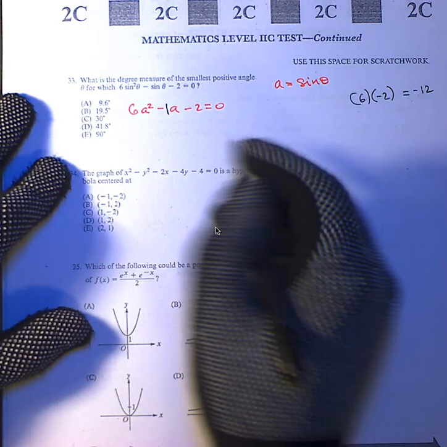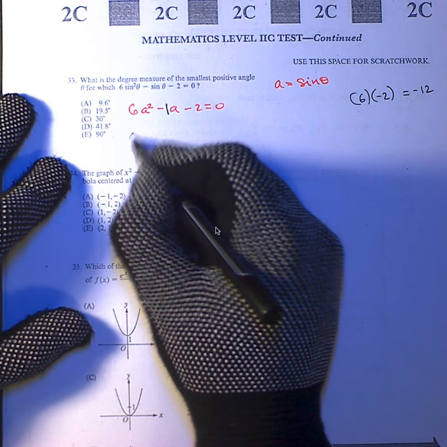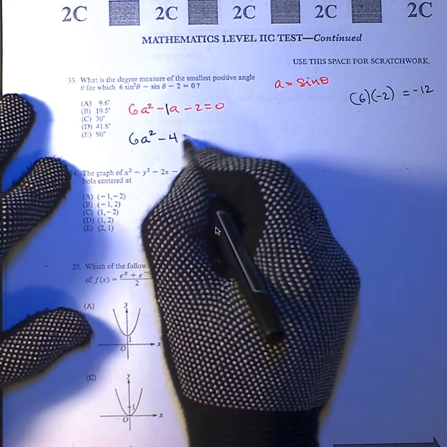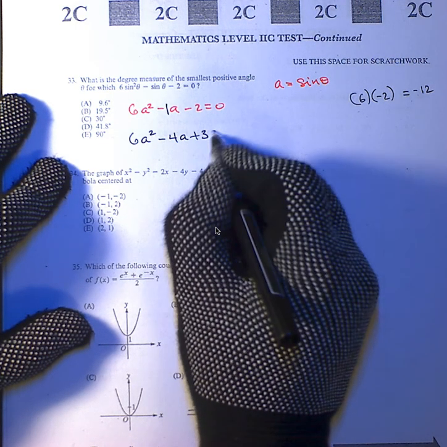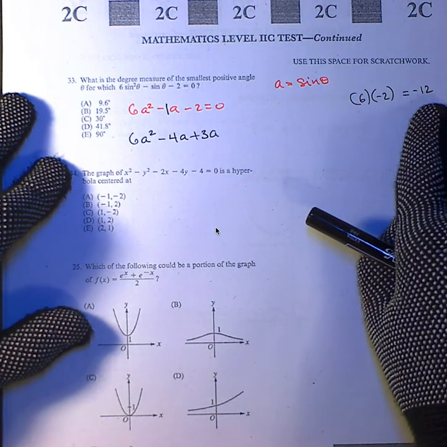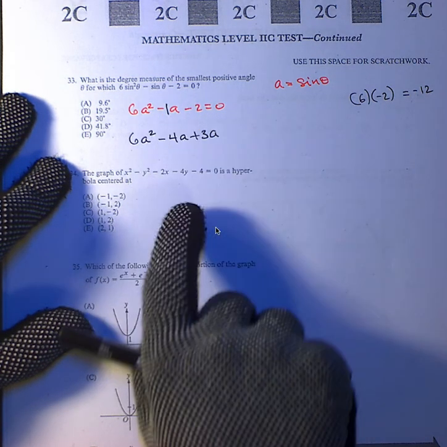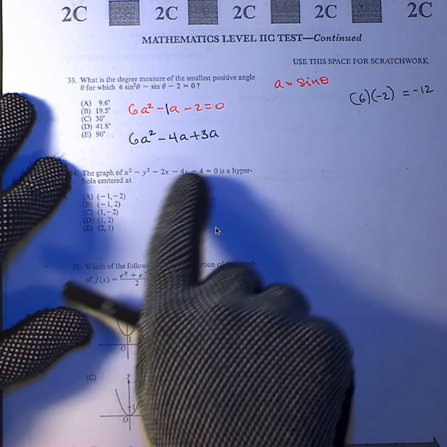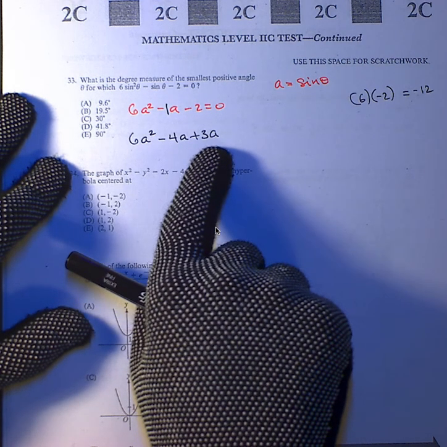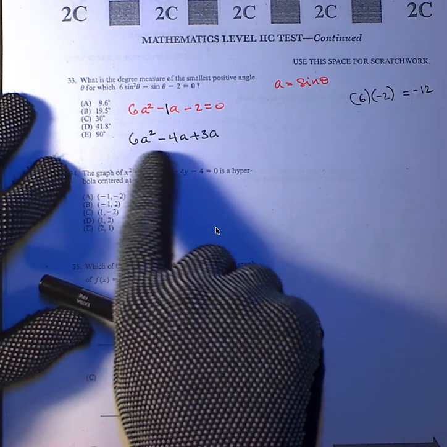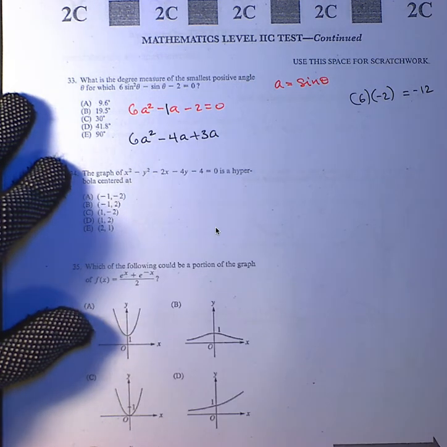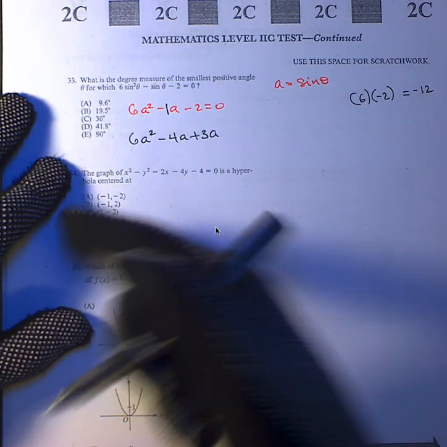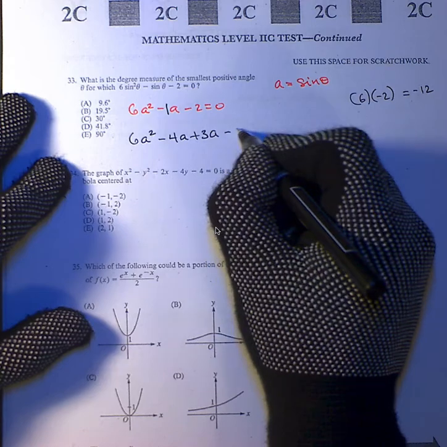Now you could rewrite this equation with the middle term turned into two terms as negative 4a plus 3a. That's why we cared about the two numbers that multiply to negative 12 and add to negative 1. Negative 4 and negative 3 help us rewrite the middle term, which is negative 1a, as negative 4a plus 3a, or we could write it reverse as 3a minus 4a. It doesn't matter which of the two you write. But yeah, you've got then minus 2 equals 0.